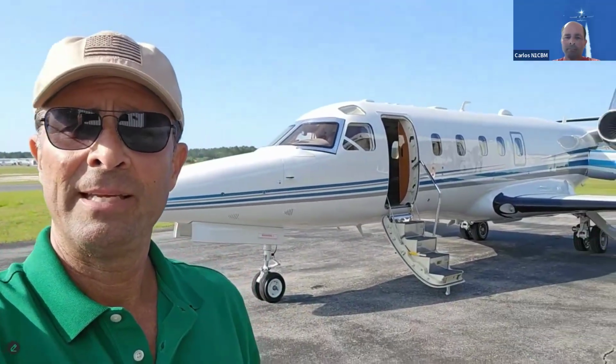Now, you have to get it running. That's Alex doing the tests and the checks in there before cranking up the APU, which is the auxiliary power unit. It will give us air and electric for the systems before we crank up the engines. I'll see you in the air.